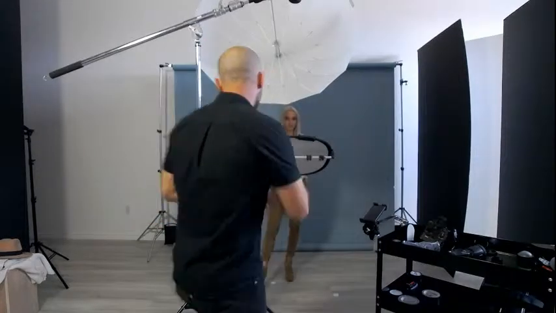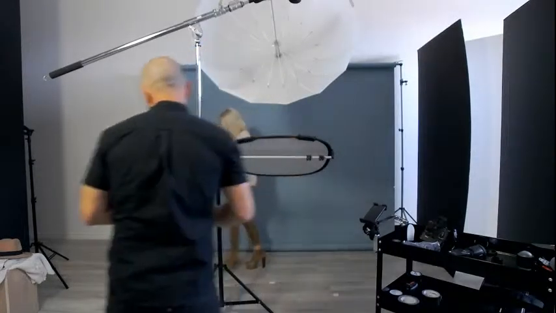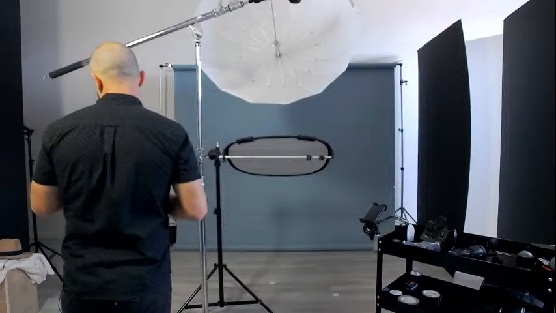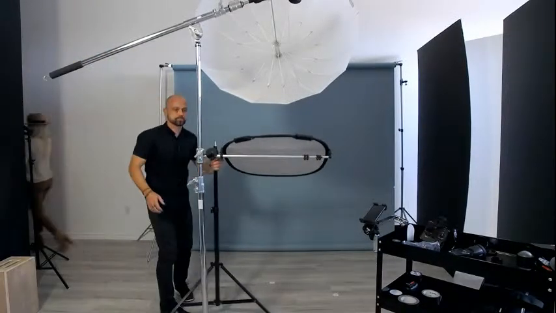So I'll show you what I'm thinking of, and then we'll show you the results when we get to it. So if you can step out for a sec, I'm going to get you to get your hat and the sweater on. That would be awesome. I'm going to move this away right here. So we're going to move the reflector.